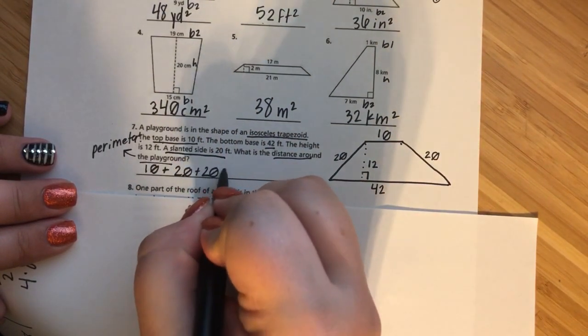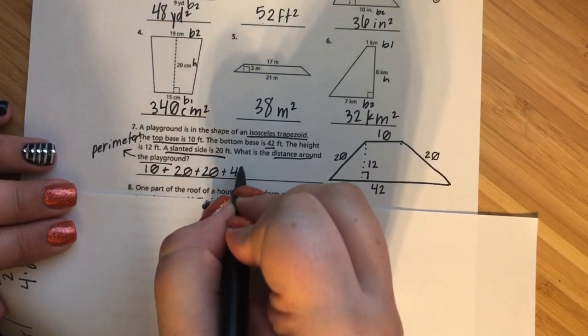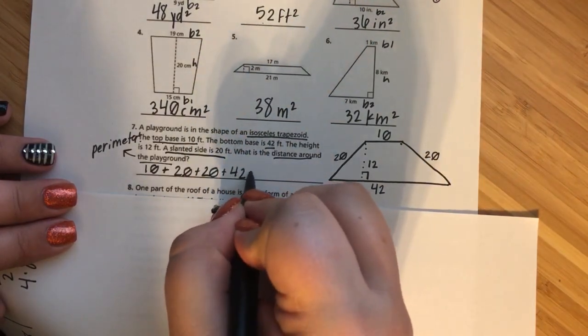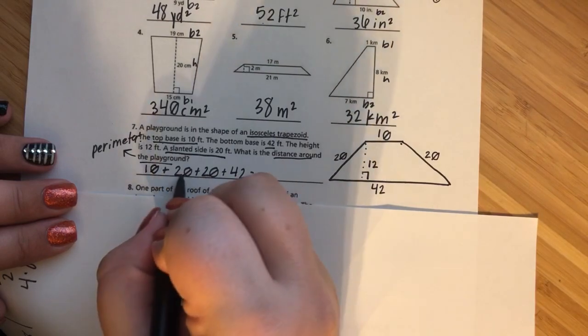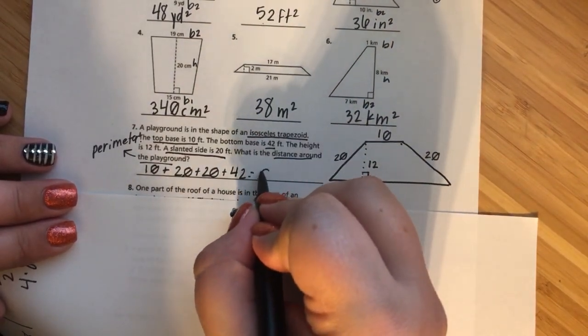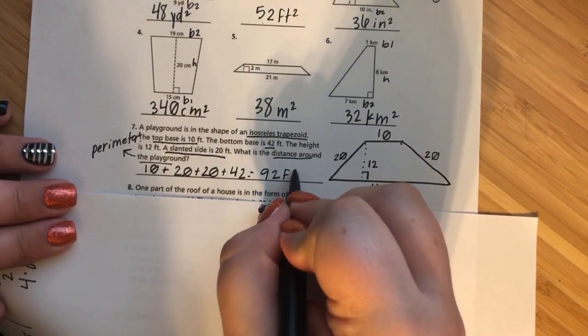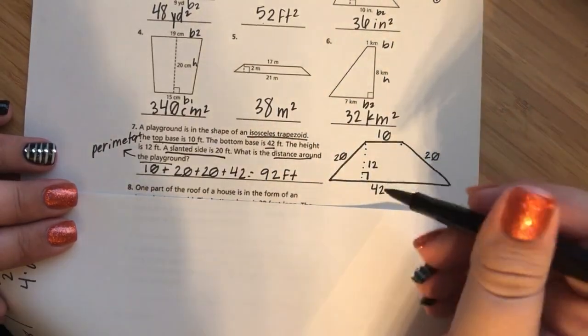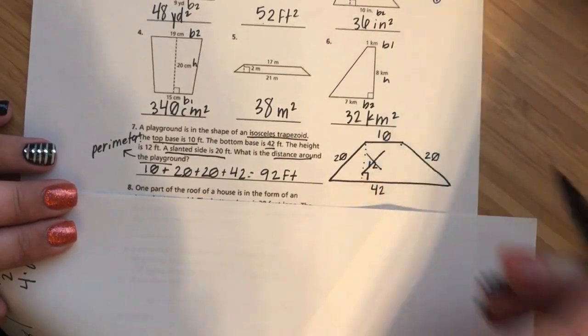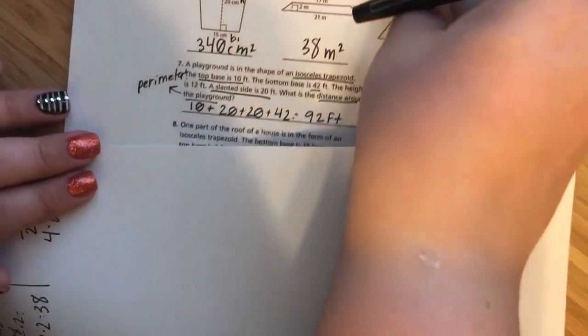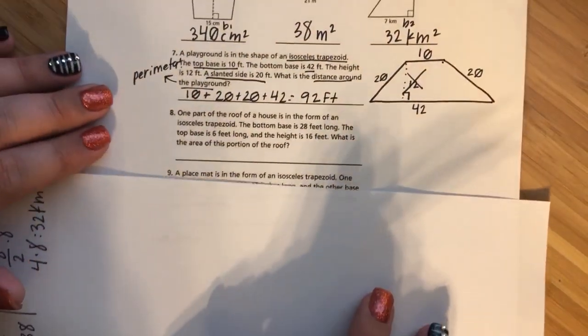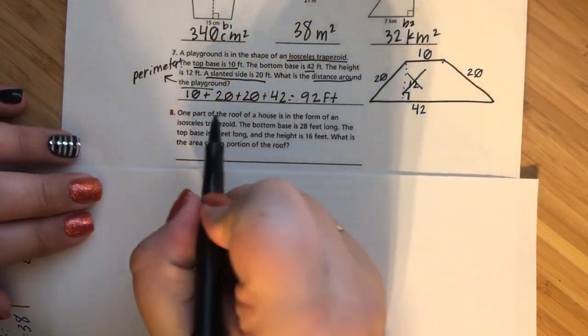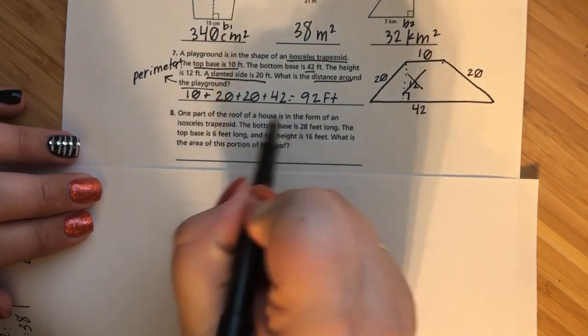So I'm going to add the distance all the way around. 10, 20, 20, and 42. I have 20 plus 20 is 40 plus 10 is 50. 50 plus 42 is 92 feet. I didn't even need the height, but because I'm attending to precision and I'm being a mathematician on a mission, I'm not going to be fooled by that.